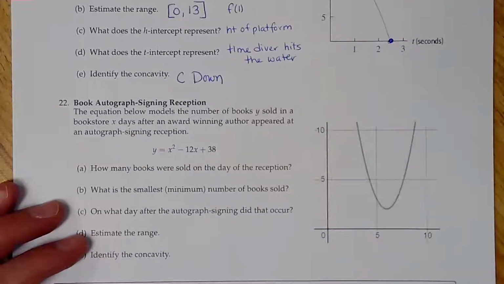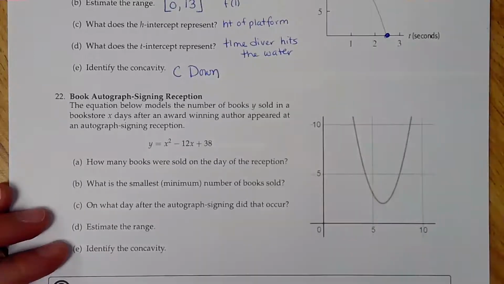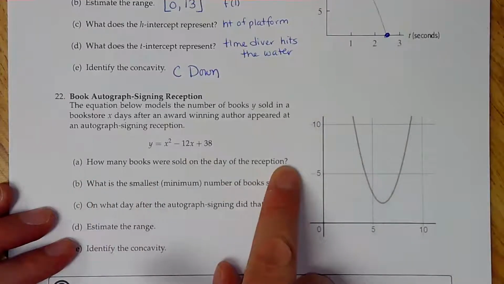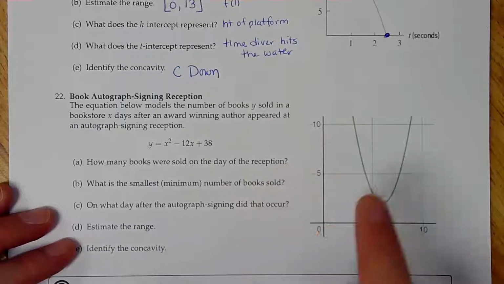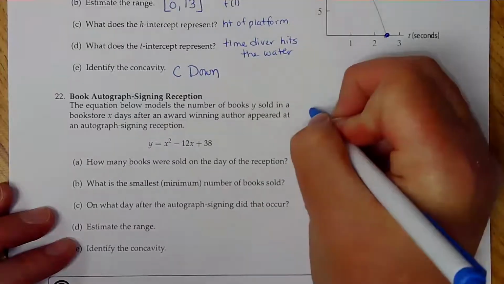Right, and then let's look at a parabola that opens up. So this is a book autograph signing reception. The equation below models the number of books, y, sold in a bookstore x days after an award-winning author appeared at an autograph signing reception. So the first question is, how many books were sold on the day of the reception? So that would be day 0, because these are our days, and this is the number of books.